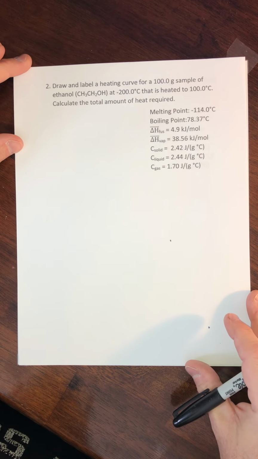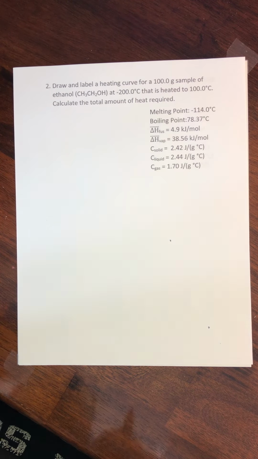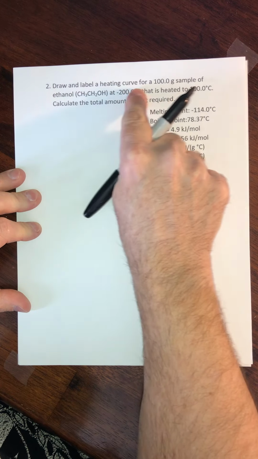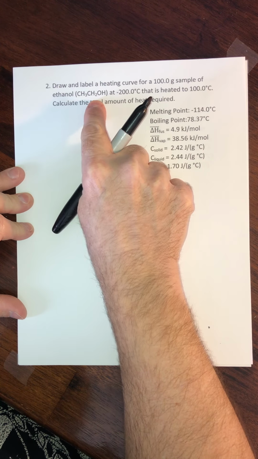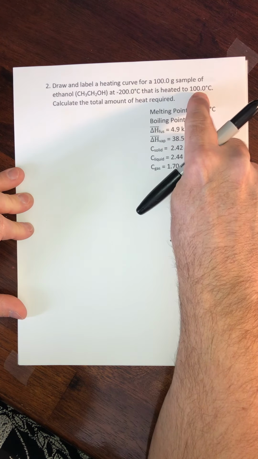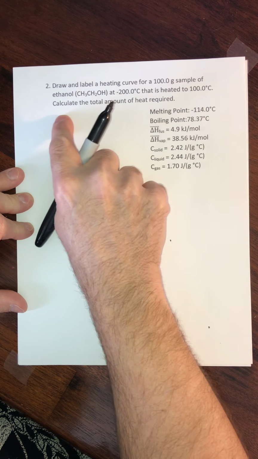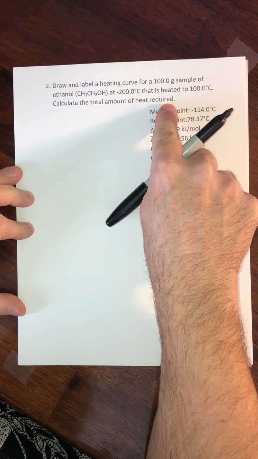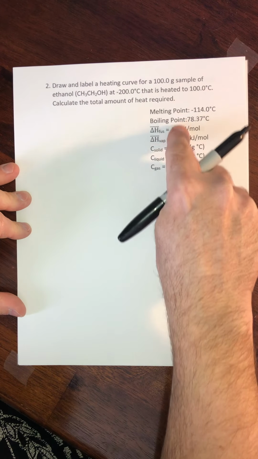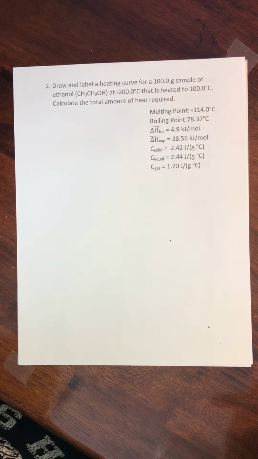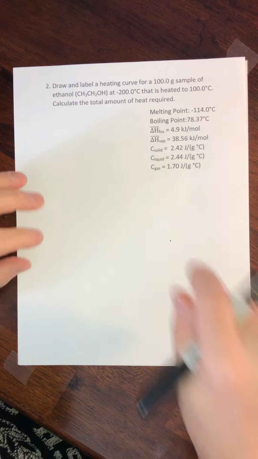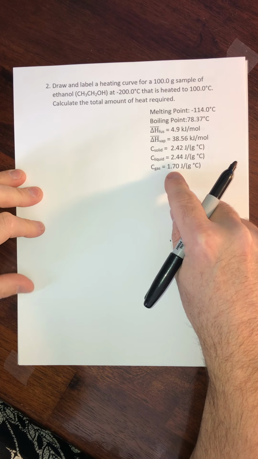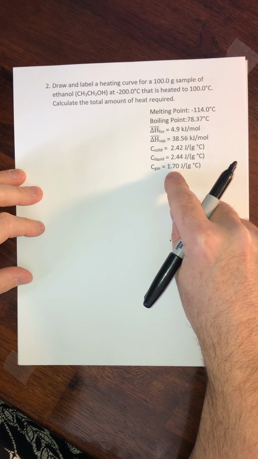Okay, so for this one here, it says, please draw and label a heating curve for 100 grams of ethanol, and I've given you the formula, at minus 200 that is heated all the way up to 100. Calculate the total amount of heat required. Now for this one here, I've given you a whole bunch of information. Now again, depending on your textbook or the assignment or who's asking you to do this, not all these values may be given. You may have to go look them up.